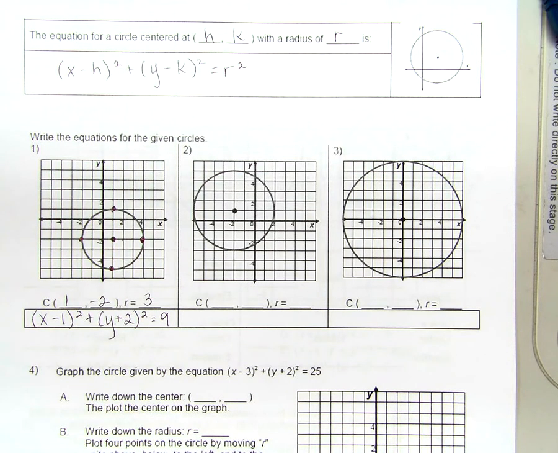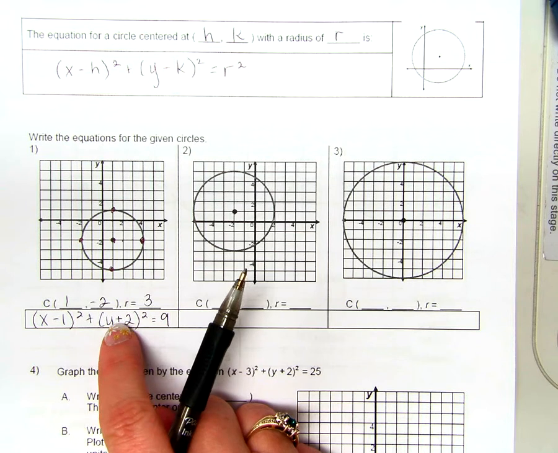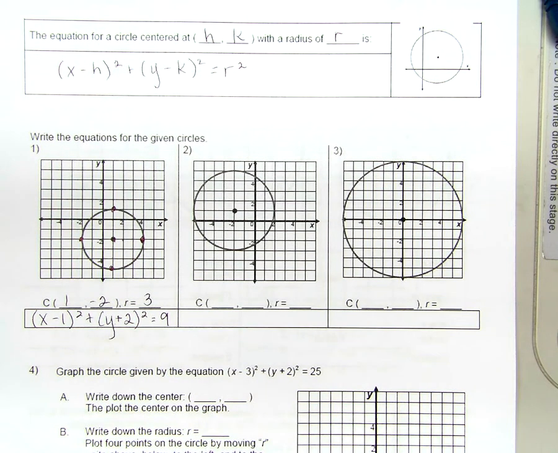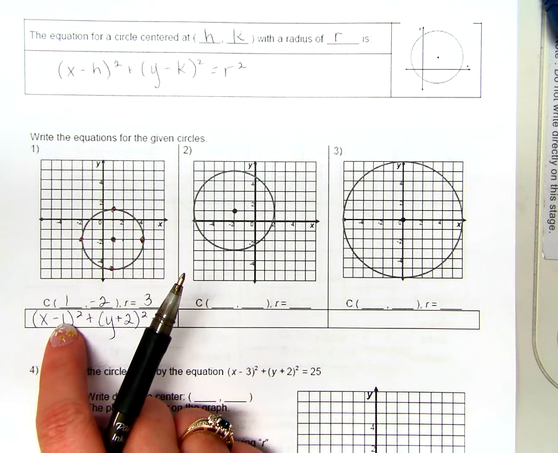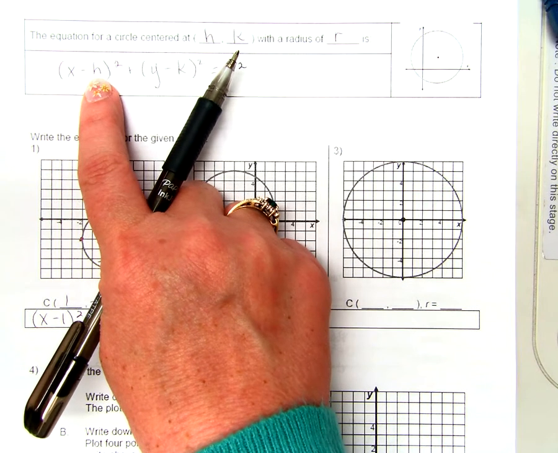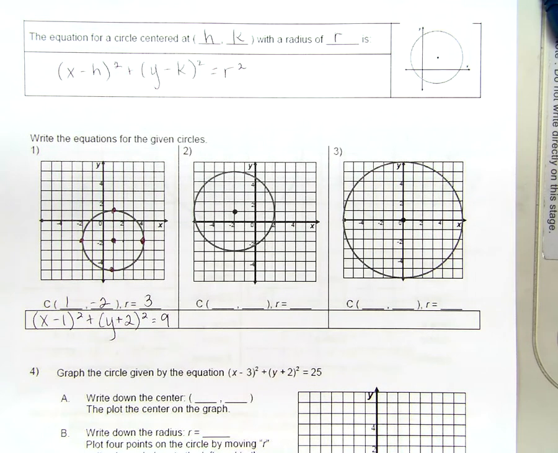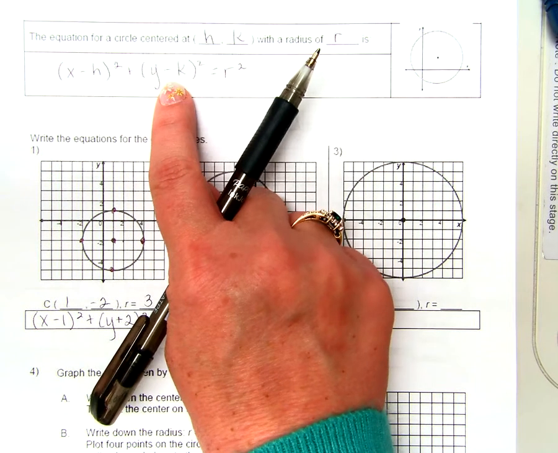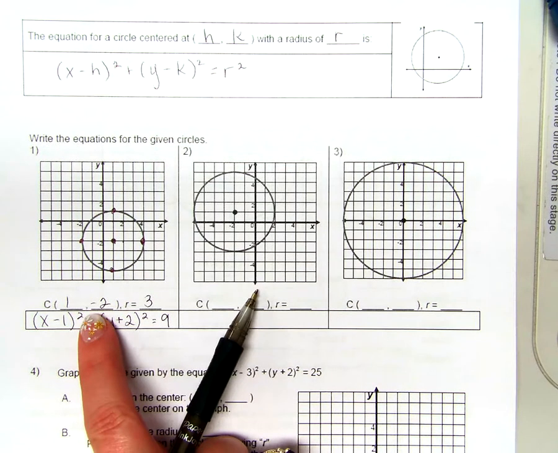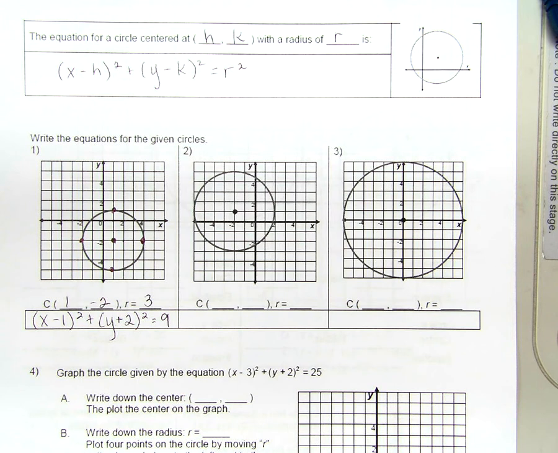Okay? Any questions about that? Just had some questions earlier in the day. Why is that plus? Well, it's really minus a negative, right? Oh, so we just flipped the sign. What's h in this circle? 1. And what's the formula? x minus h. Minus is part of the formula. So it's x minus 1. What's the formula? y minus k. When I put in k of negative 2, I'm having y minus a negative 2, which is y plus 2.